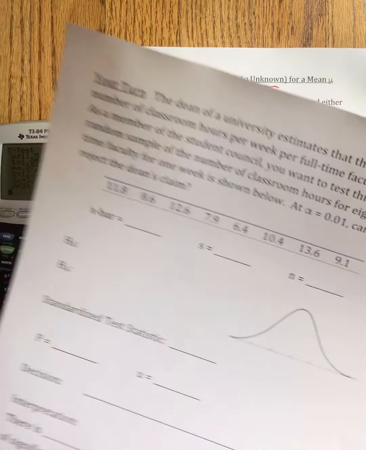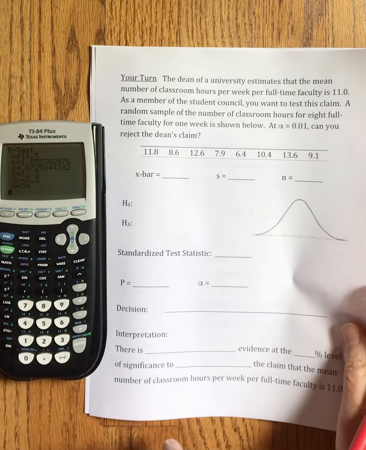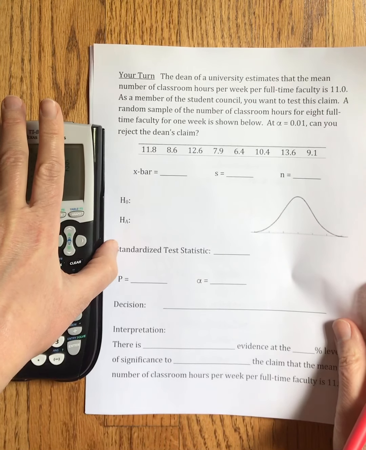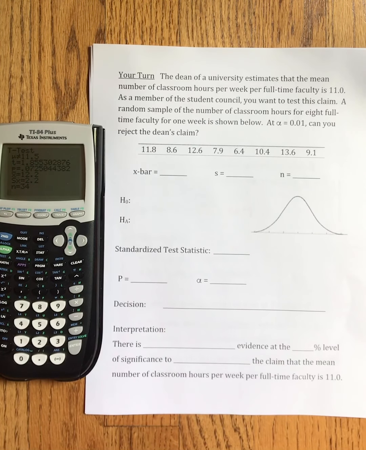So on the next page, there's a problem for you to try out. Here's a good time to pause the video, see if you can find everything you need, and decide whether that hypothesis is going to be rejected or not.